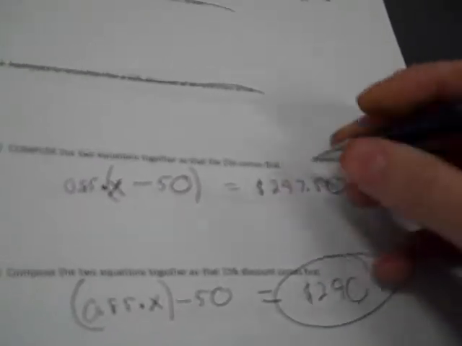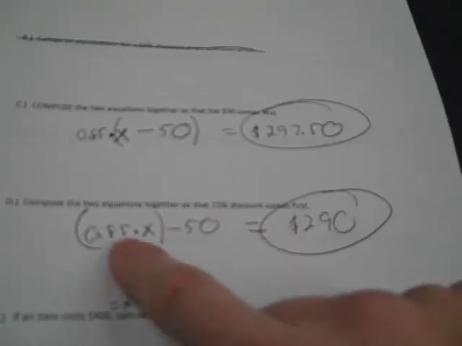Okay, the prices are always a little bit different. So if I'm a customer, I want them to do the percent first, because I want it to be cheaper. If I'm selling it, I want to do the $50 off first. I want it to be more expensive if I'm selling. Okay, next problem.